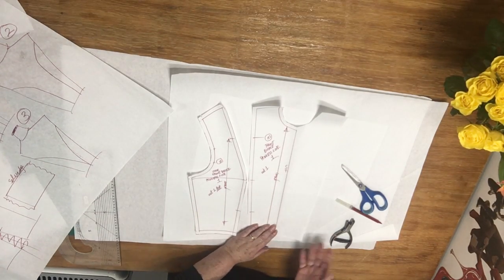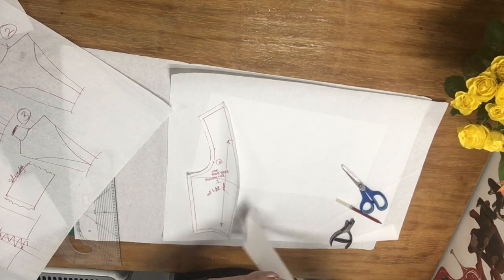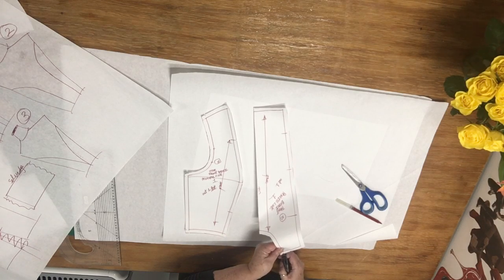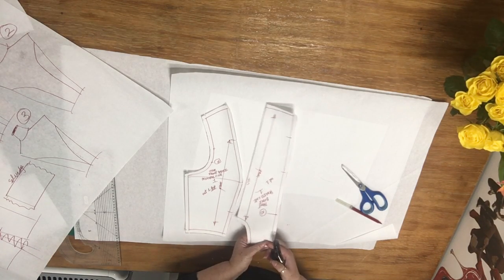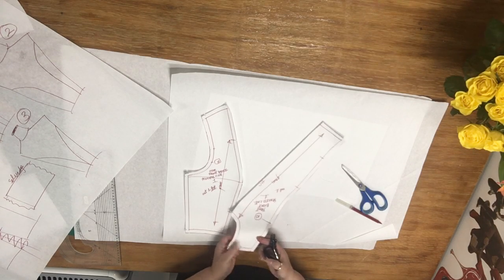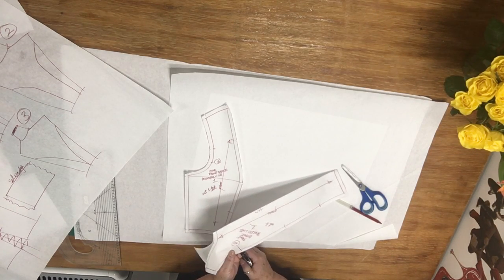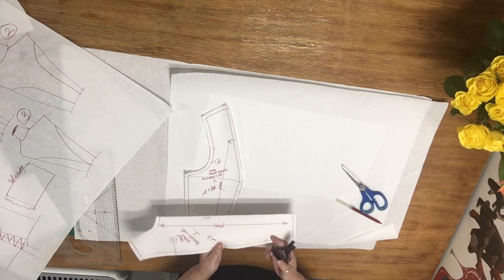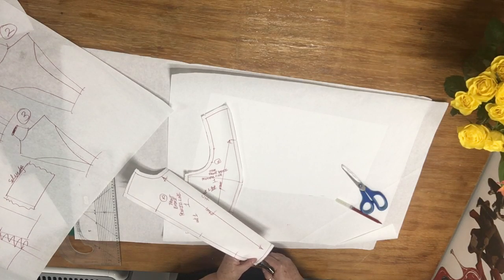This half doesn't have any indication of seam allowances or anything, so when we have it double, we notch through both sheets, it means that all the important annotations, or markings should we say, will occur on both sides of the pattern.